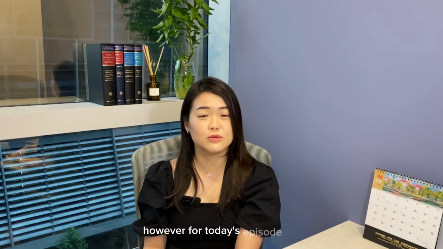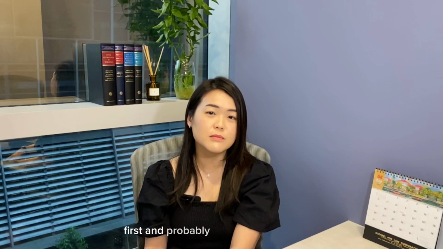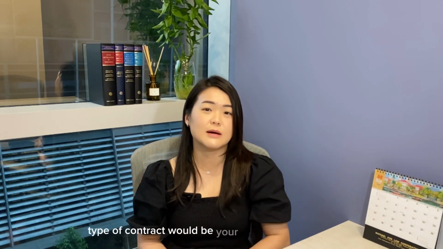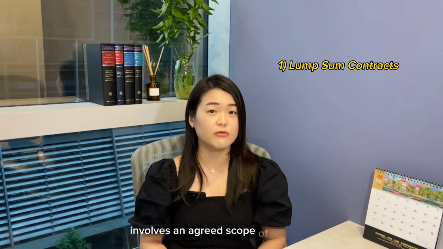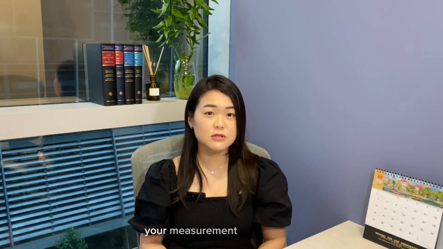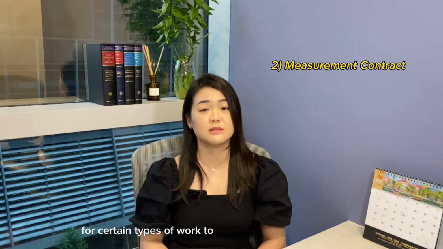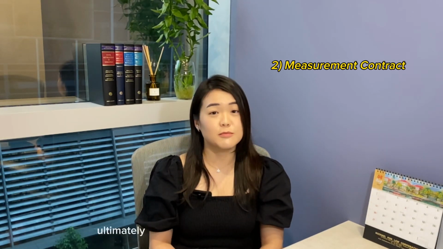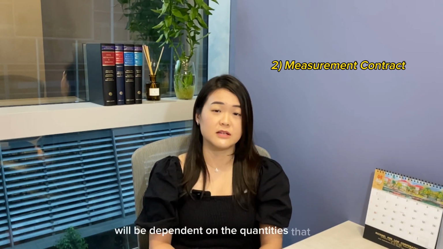However, for today's episode, we'll be discussing three different construction contracts for contractors. The first and probably the most common type of contract would be your lump sum contracts. This typically involves the agreed scope of work for an agreed price to be undertaken by the contractor. The second type of contract would be your measurement contract. This involves an agreed rate for certain types of work to be done by the contractor. Ultimately, the price to be paid to the contractor will be dependent on the quantities that are installed by the contractor on site.